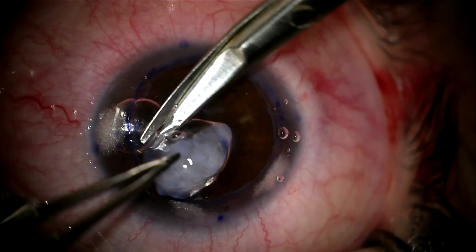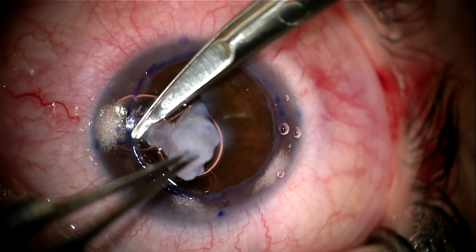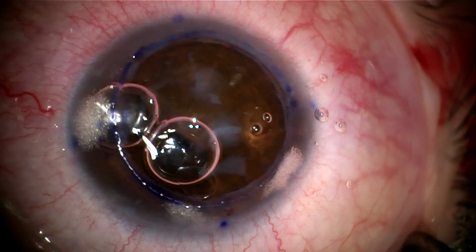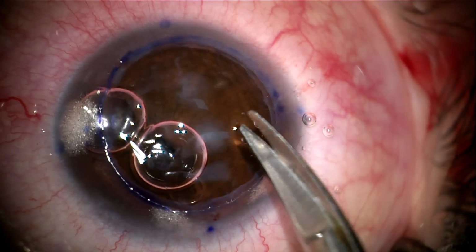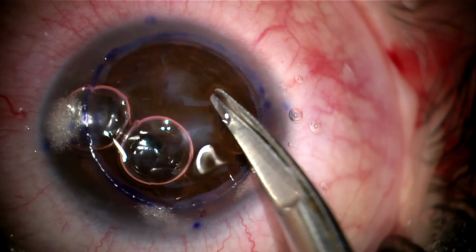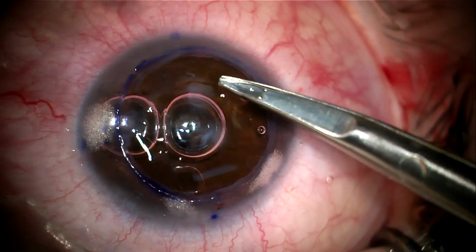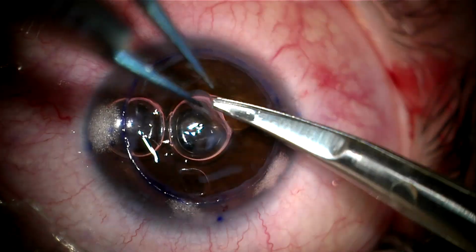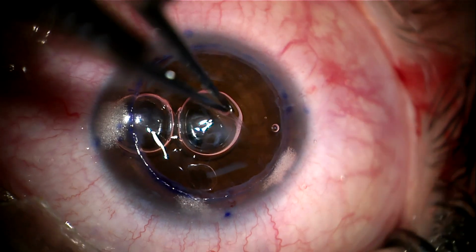So our aim is to bare the central 3 to 4 mm only, cutting the scarred predescemetic layer by small snips of a blunt corneal scissors, forming a central window in the predescemetic layer.